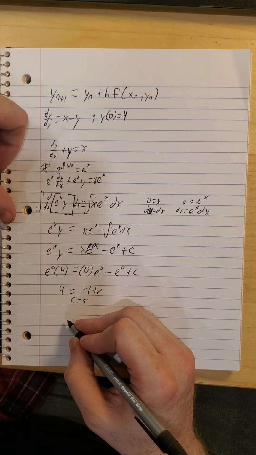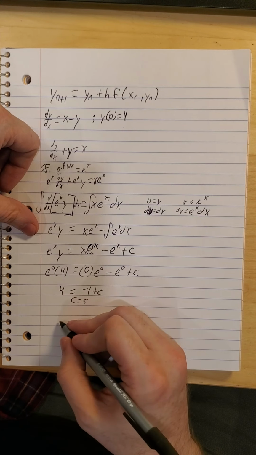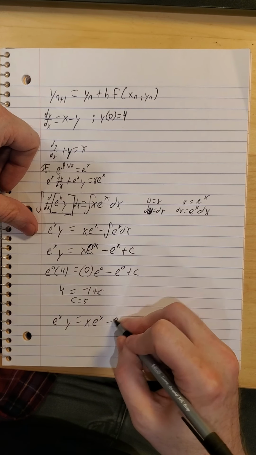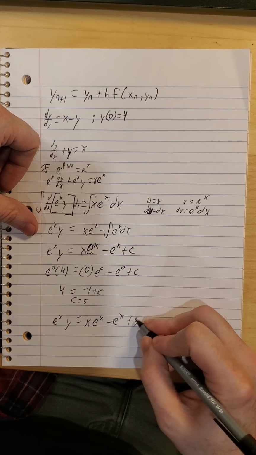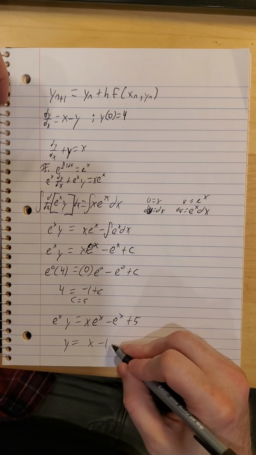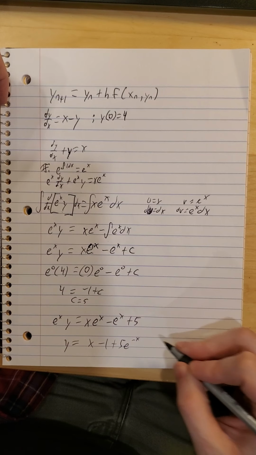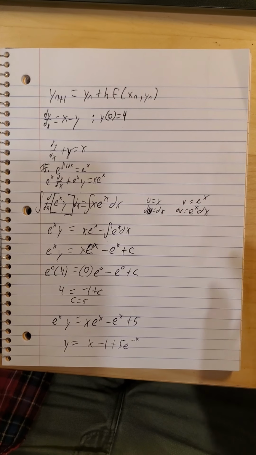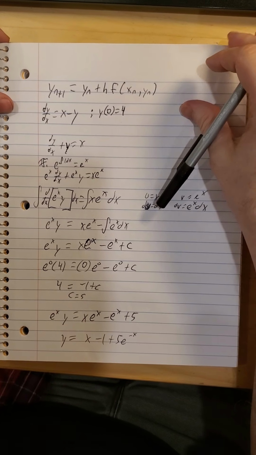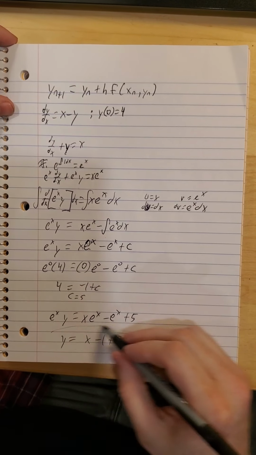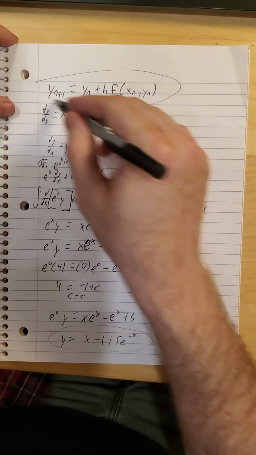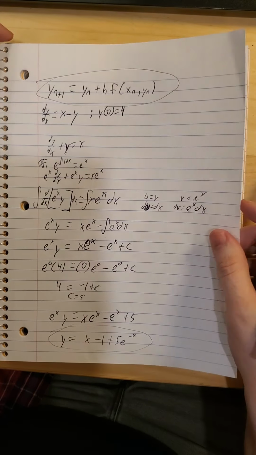We know that we would end up with either e to the x times y is worth x e to the x minus e to the x plus 5, or a simpler version, y is x minus 1 plus 5 e to the minus x. Okay, so this is our real answer. This is how we get our estimations.